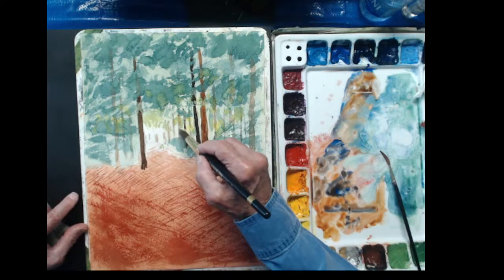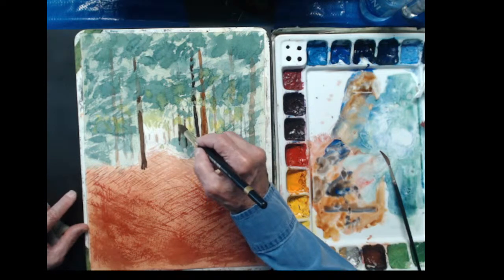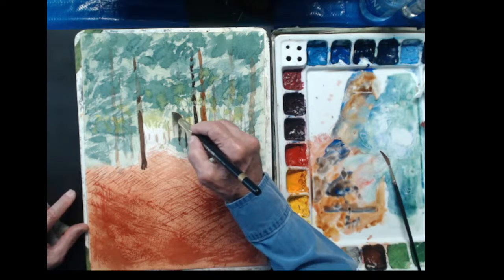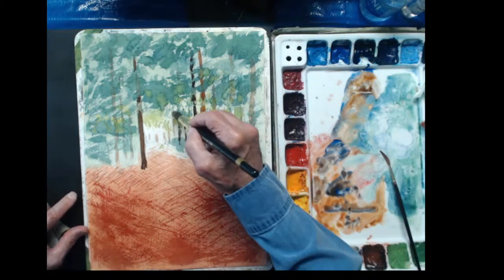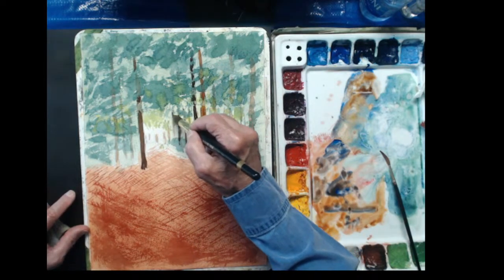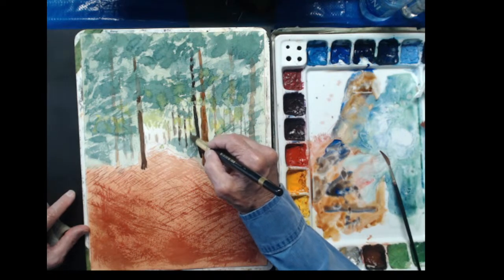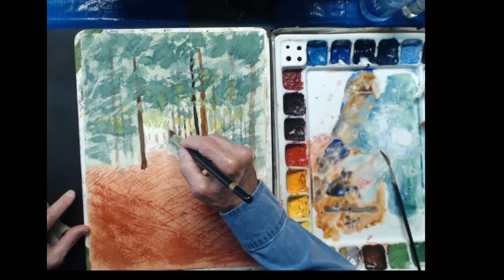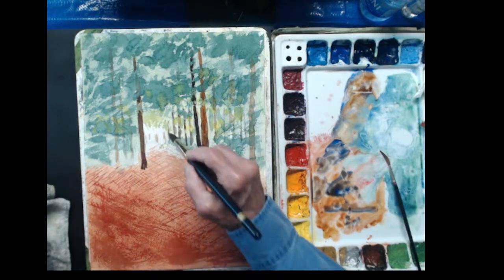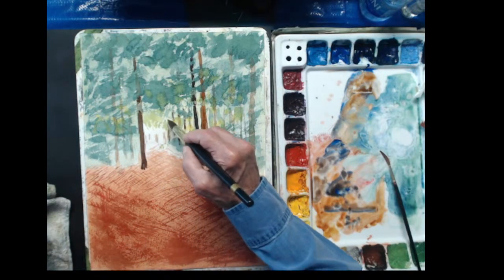I'm putting less paint on the brush. I'm blotting out my brush on a wet sponge over here, taking out a lot of the excess paint. And way back here in the background now, I still want to put some paint back there, but it's not very strong.